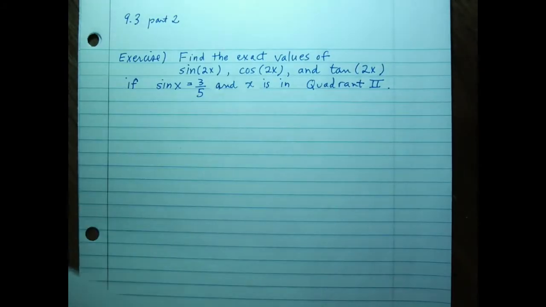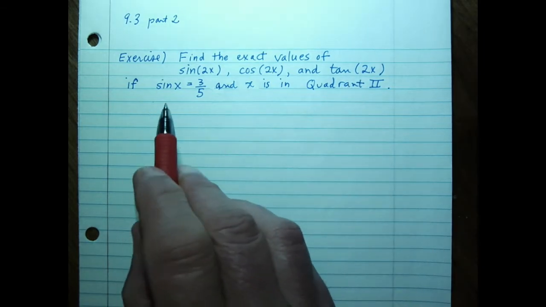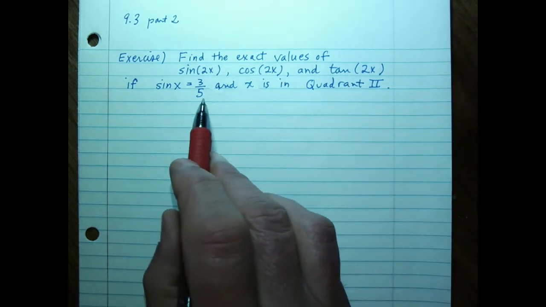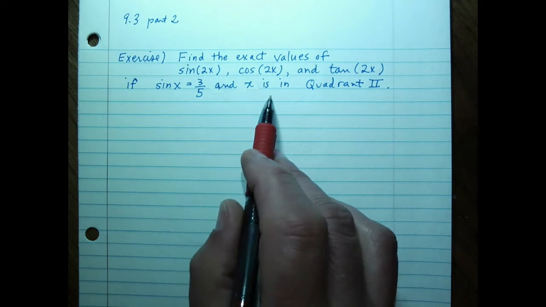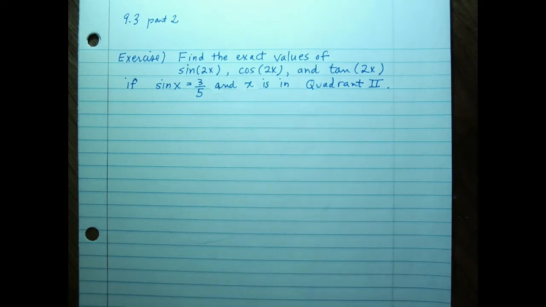And so let's take a look at a problem here. Find the exact values of sine 2x, cosine 2x, tan 2x, if we know the following. Sine x is 3/5 and x is in quadrant 2. And so why are we using double angle identities here?